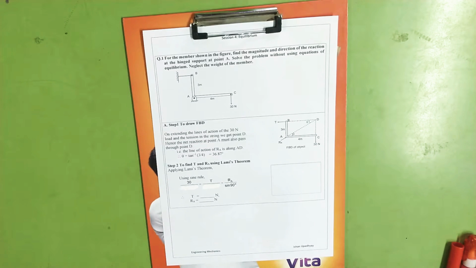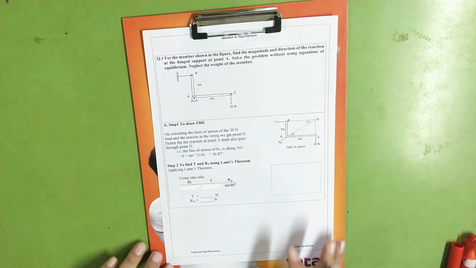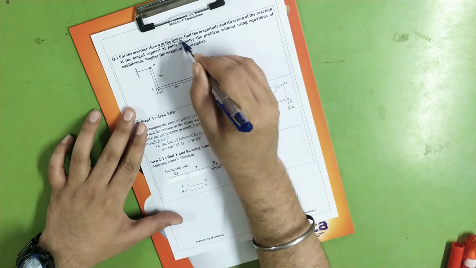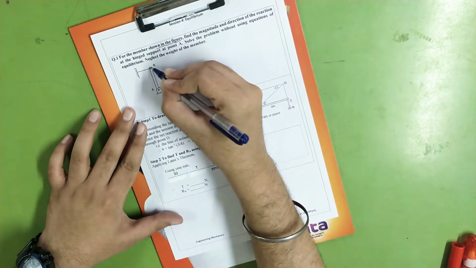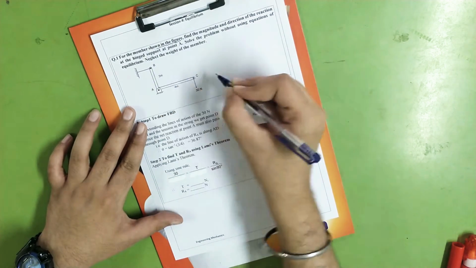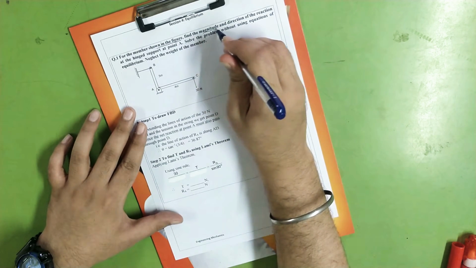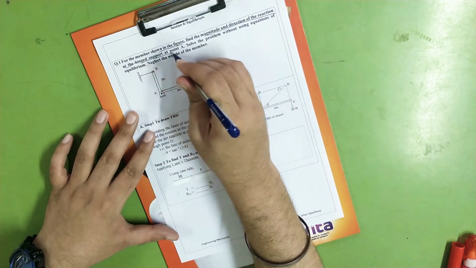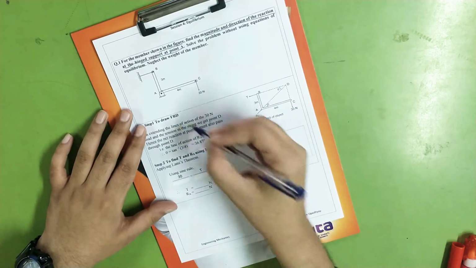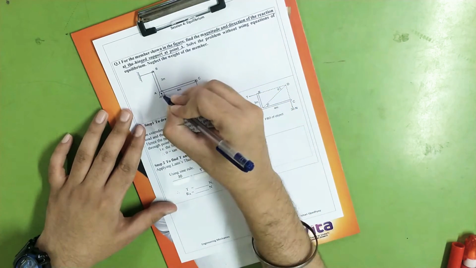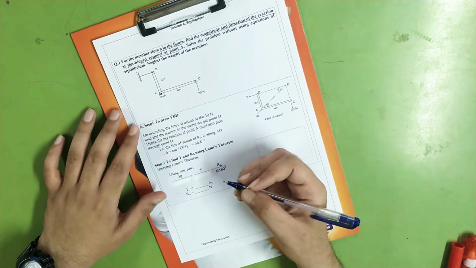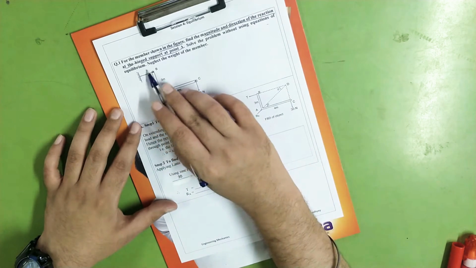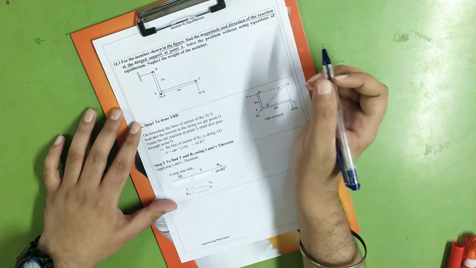Today we will go for first problem of equilibrium. Now here in this problem for the member shown in the figure, so you can see that in the figure a bell crank lever B, A, C is given. Find the magnitude and direction of the reaction at the hinged support at point A. So here you can see that this bell crank lever is provided with a hinge support at point A. Solve the problem without using equations of equilibrium and neglect the weight of the member.